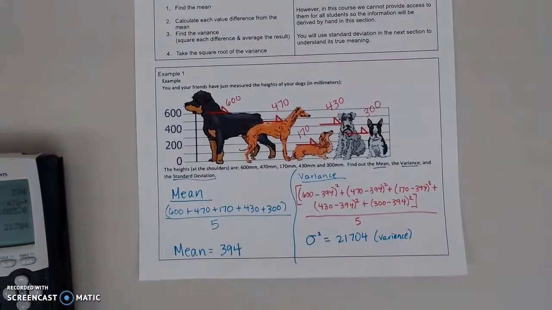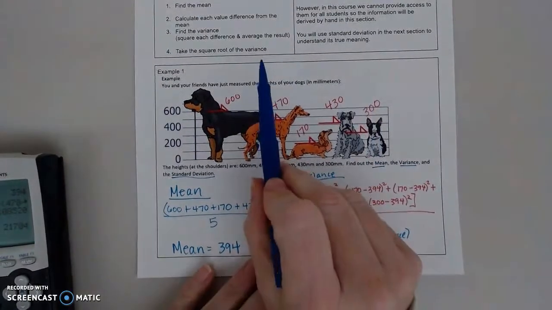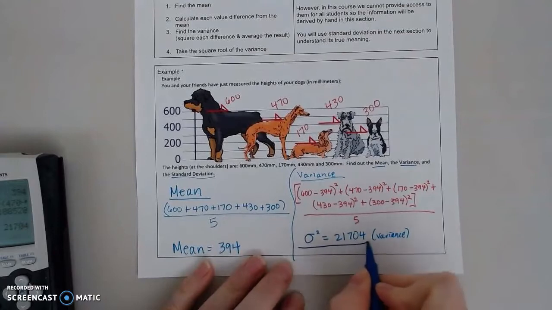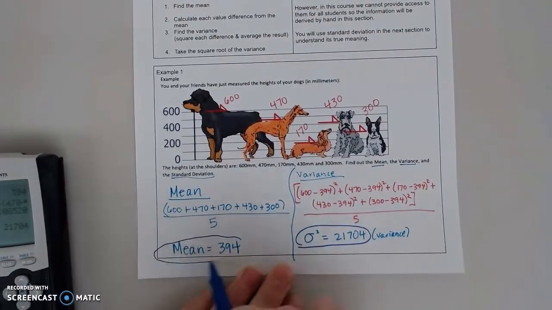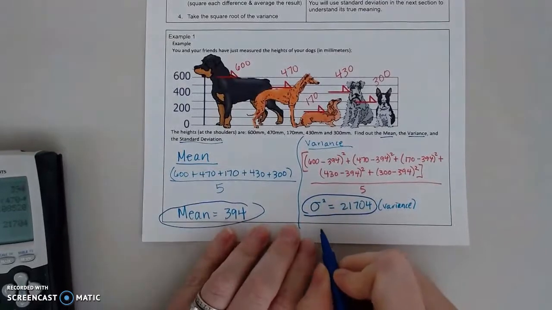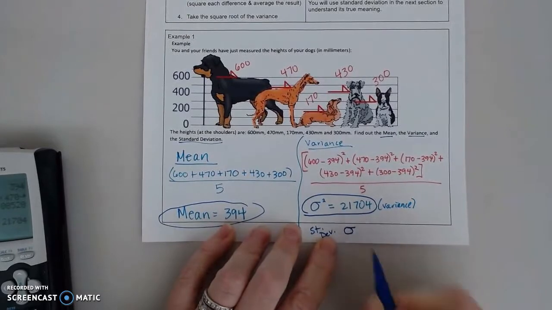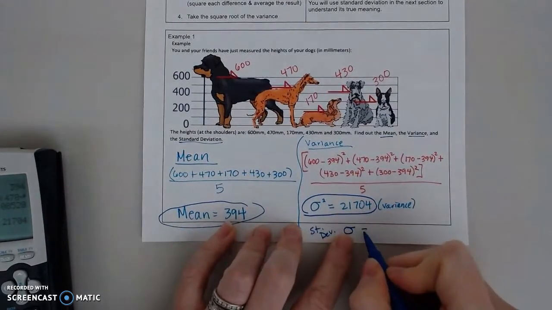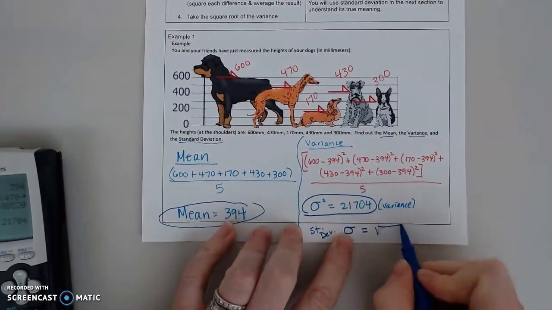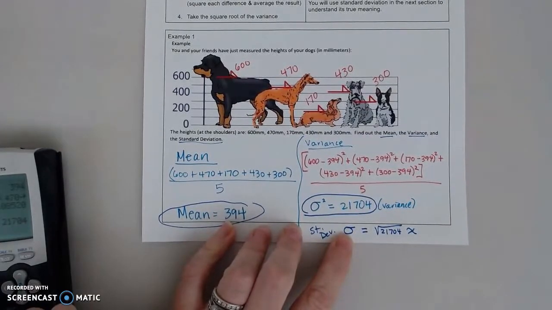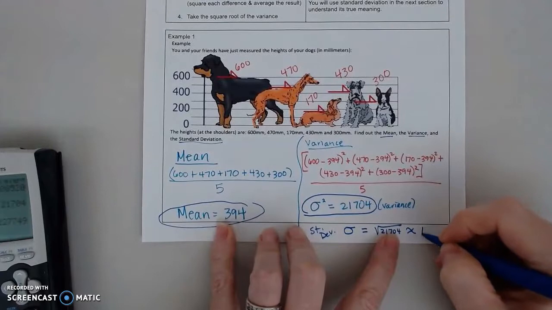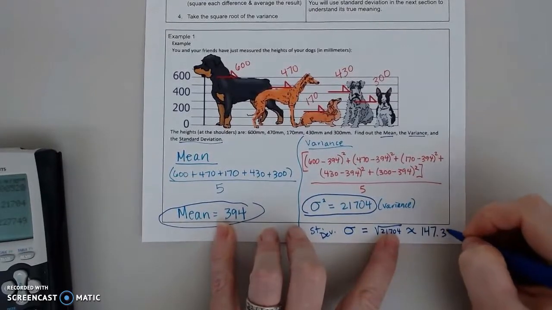All right. And the last thing that we have to find by hand is the standard deviation. I'm going to circle this, and I'm going to circle this. So standard deviation, the symbol is just the Greek symbol, and it's the square root of variance, which, if we type that into a calculator, I'm just going to go to 2 decimal places, 147.32.